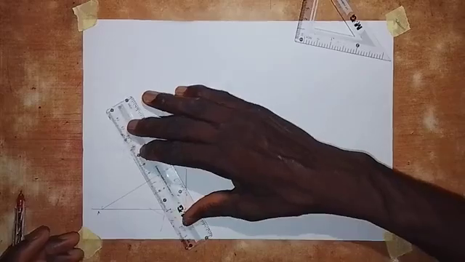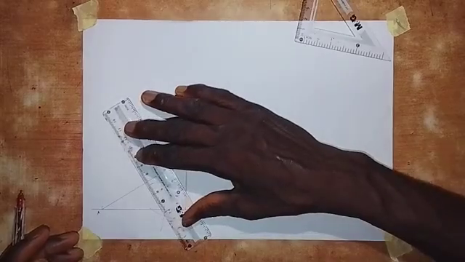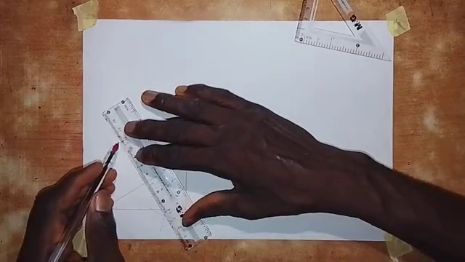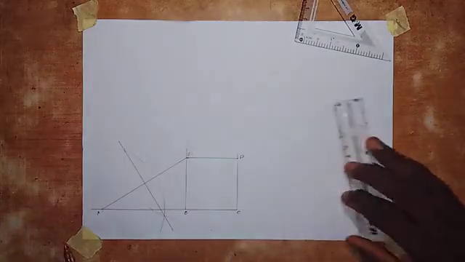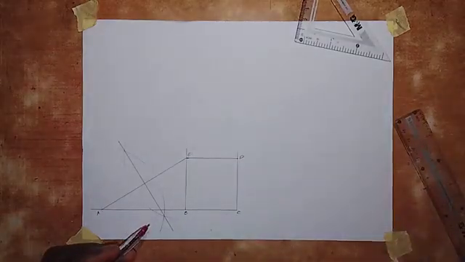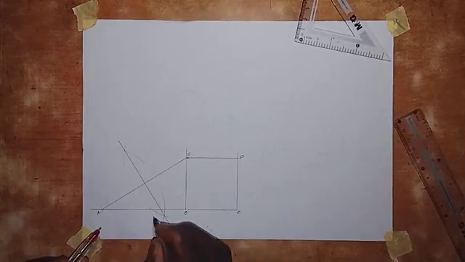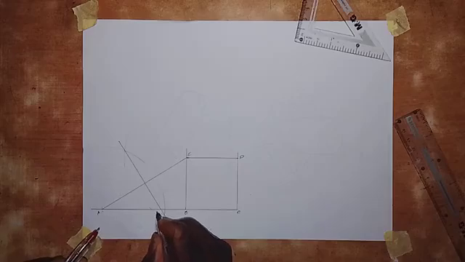So by drawing a line that passes through the point of intersection of the arc, we have the line like this. This is the bisector of line AE. Then the bisector touches this line AB at this point. I will call this point F.